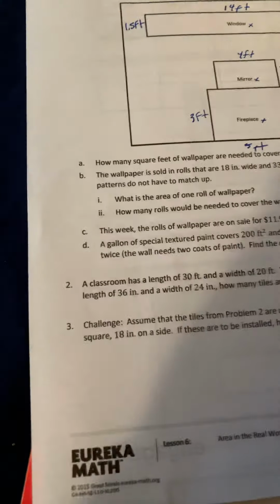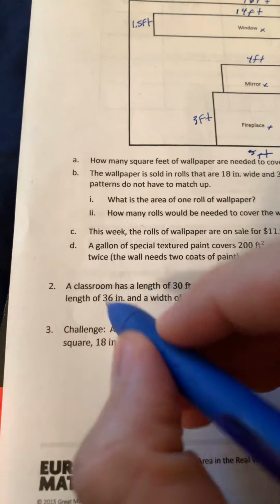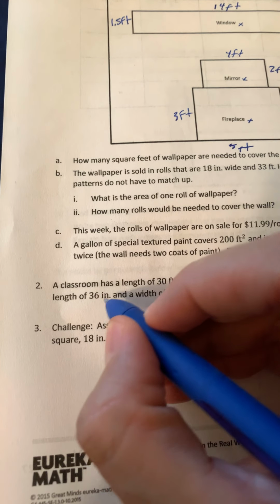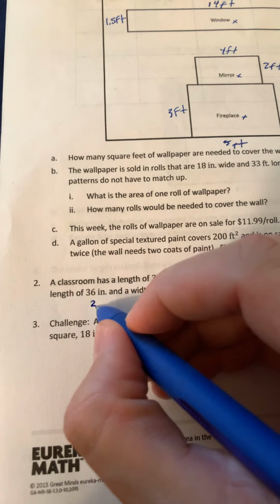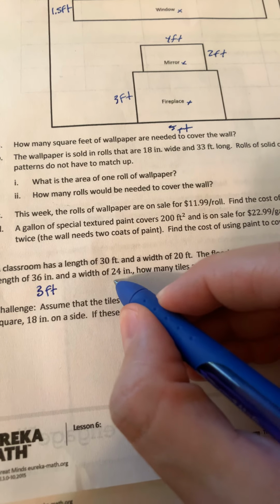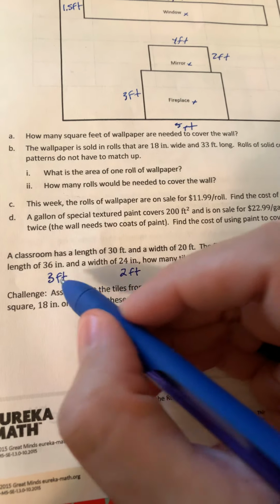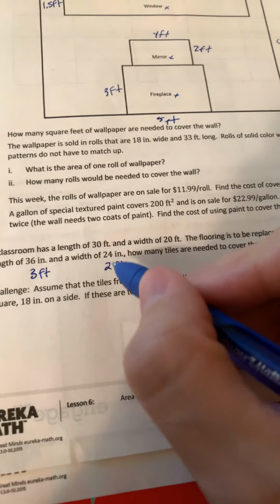Okay, so the first thing that I gotta know is that 12 inches are in 1 foot. So if I do 36 inches divided by 12, 36 inches equals 3 feet. And if I do 24 inches divided by 12, that's 2 feet. So 36 inches is the same as 3 feet, and 24 inches is the same as 2 feet. So that helps us work with the problem.